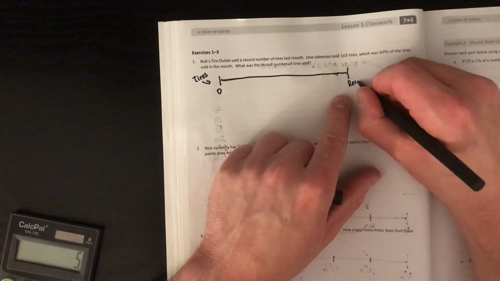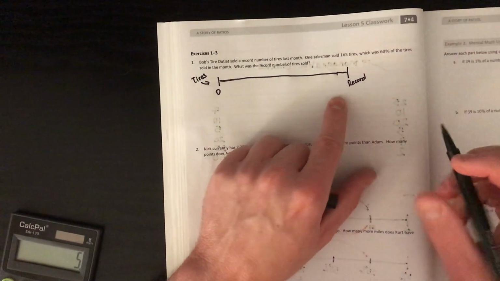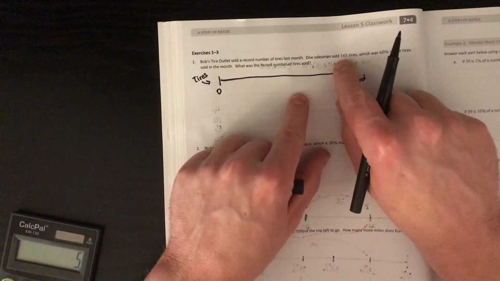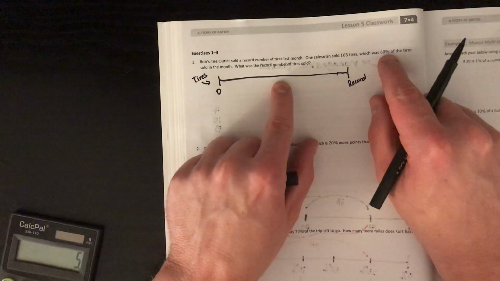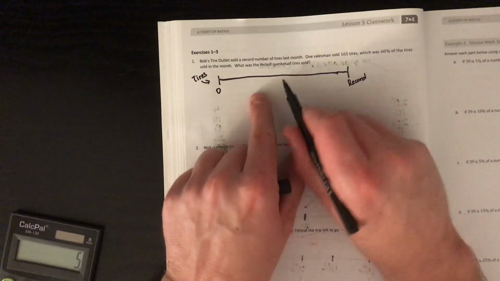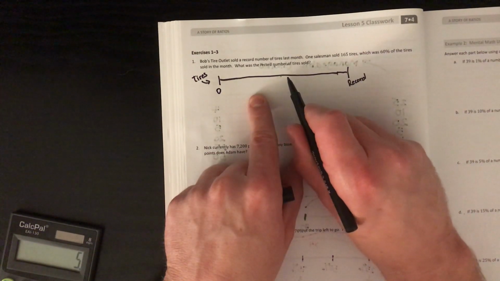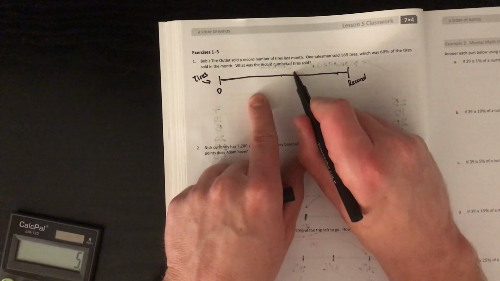So this will be the record. And then 165 tires represents 60% of this record. So 60%, it's a little bit more than half. This looks like half to me, so we'll put it right about here.